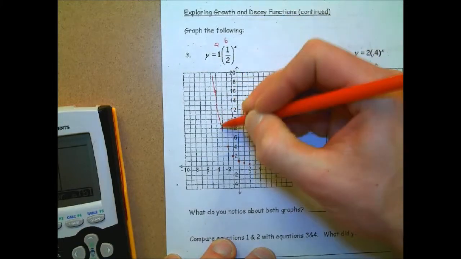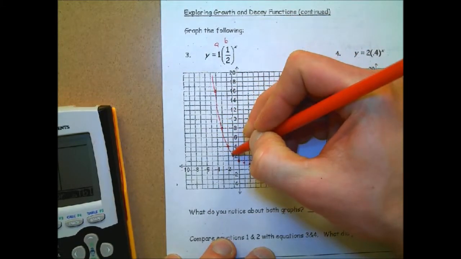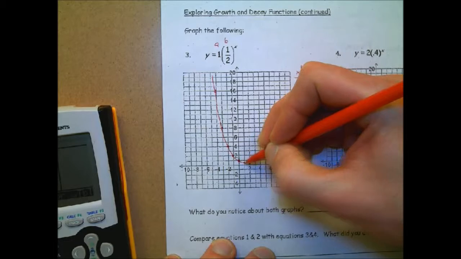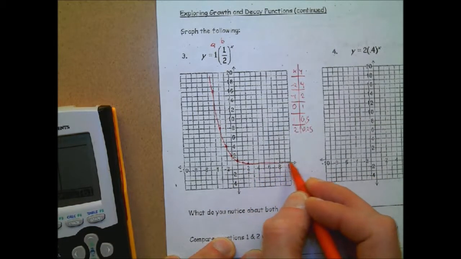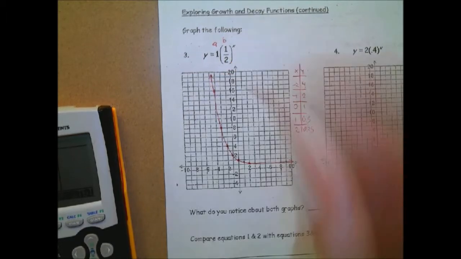So we'll connect the dots again. So this is a continuous function. And it'll just get closer and closer to the x-axis, but never cross. Okay, we're not going to cross that x-axis.